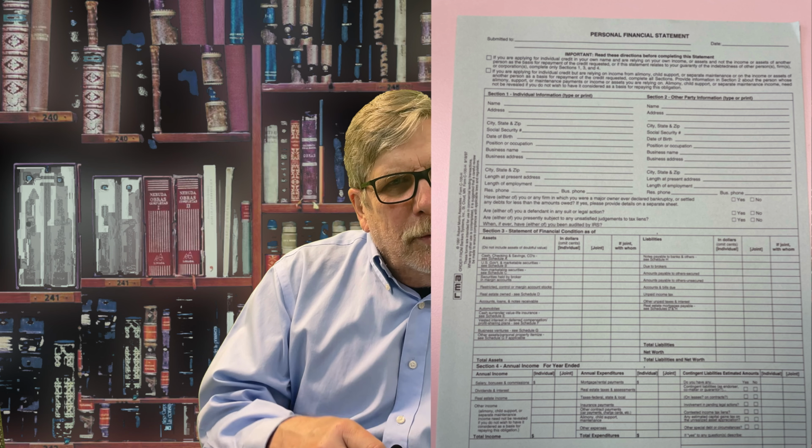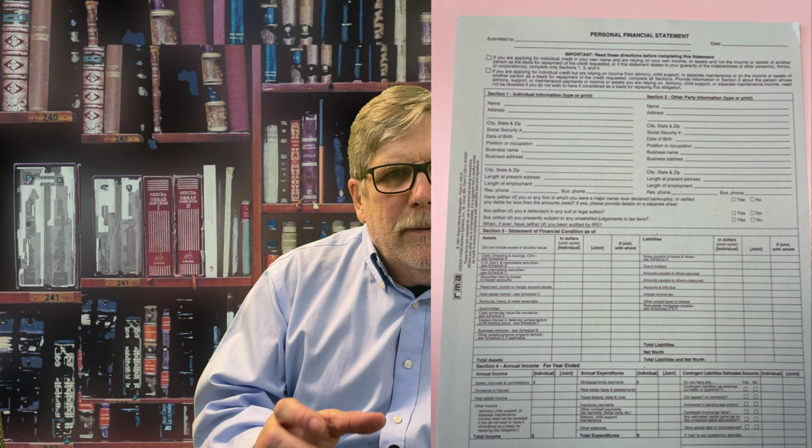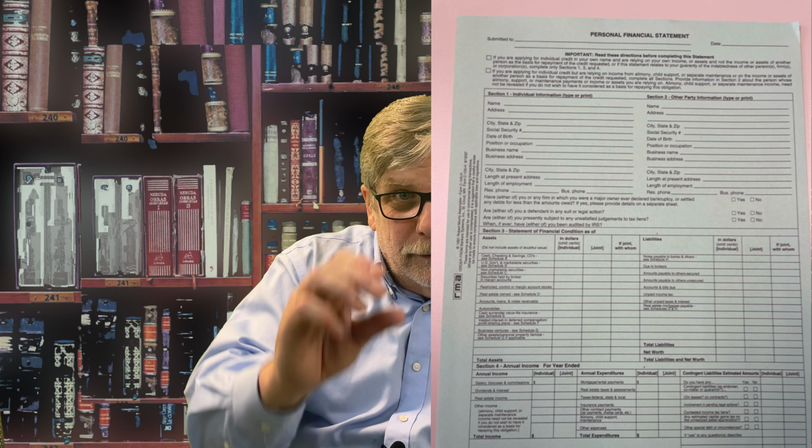Just remember, if you put down too much cash, the banker is going to say, I want some of this cash in as equity for your loan. So you'll get a lesser loan and have to put in cash, which you may or may not have. So be careful when you pad the cash.